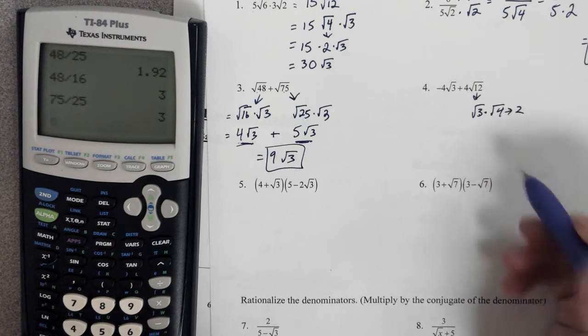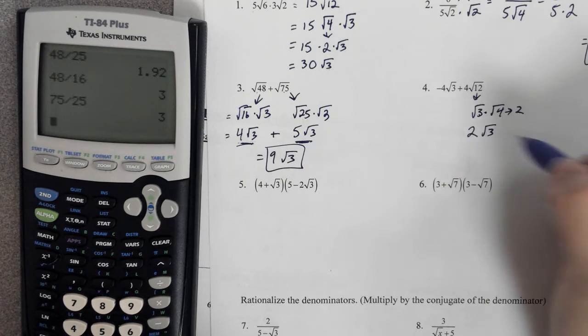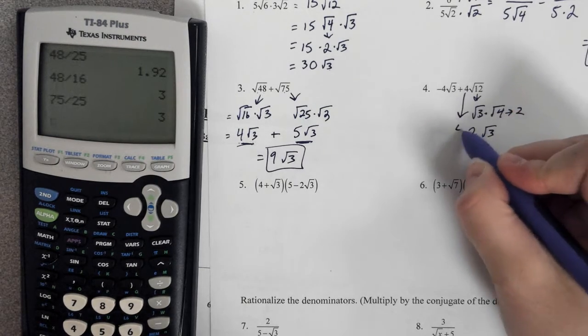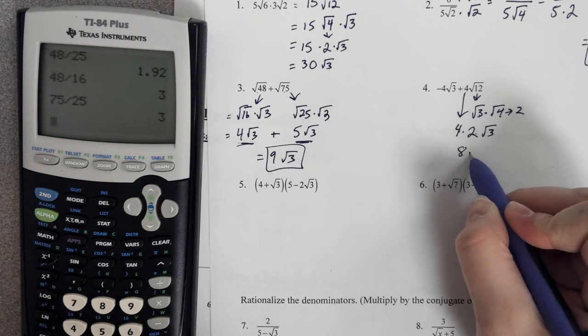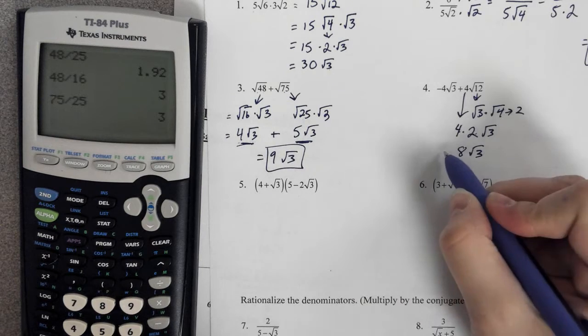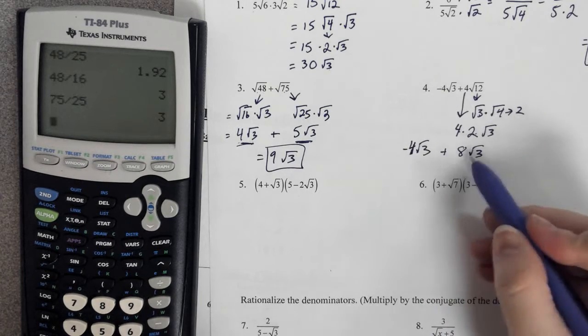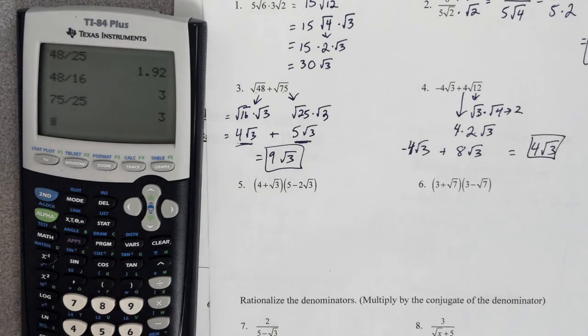I know that's going to go to whole number 2, so I'm going to write this as 2 times the square root of 3. I'm always putting the integer piece up front. The 4 is going to come down, though. So 4 times 2 would get me 8 square root of 3. So then I'd have negative 4 square root of 3 plus 8 square root of 3, which would equal 4 square root of 3.